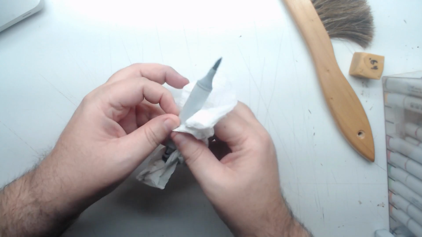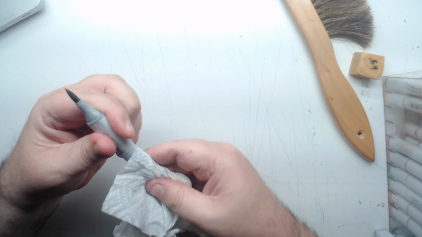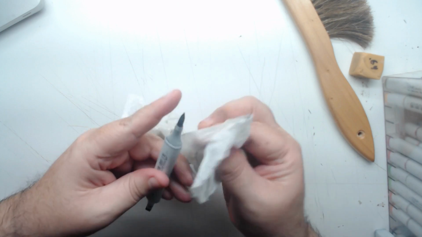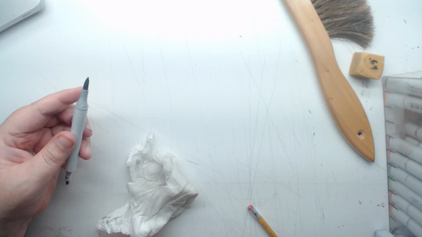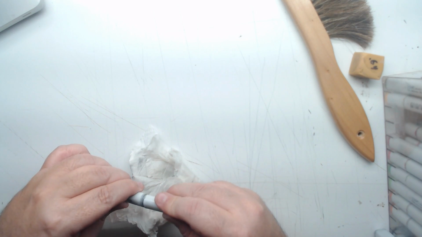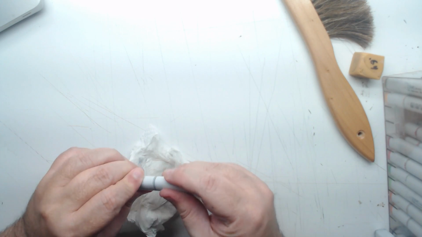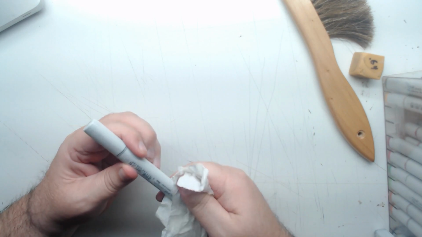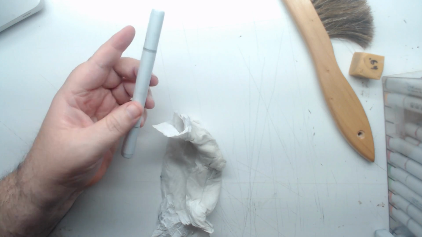Now I can go in here and actually clean off the marker. And now it's back to almost showroom condition. You wouldn't know that I overfilled it and made a huge mess. Ta-da!